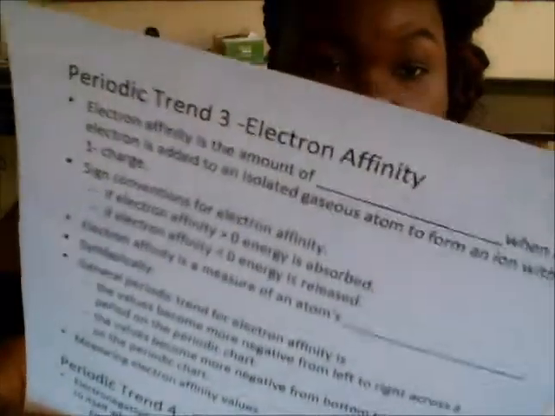All right, so you should have glued in periodic trend 1, looks like this, on page, can you see it? Sorry, on page 55, and periodic trend 3, looks like this, on page 56. All right, now yesterday we talked about our periodic table, and it is amazing. We love it, we need it, we embrace it, okay? Now today we're going to talk about trends.